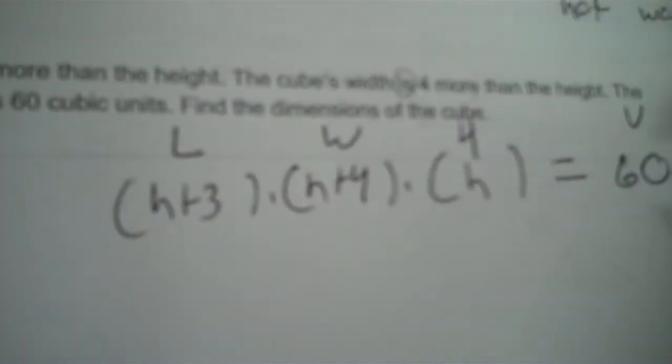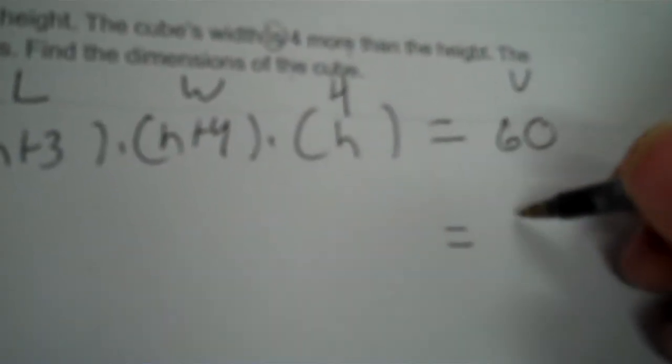Now in the L parentheses, you put h plus 3, because that's what L equals. In the W, put h plus 4. And then here we're just going to put h. Okay. Now it's all in terms of the same variable. Now the hard part is multiplying it out. Let's start with these two. If you want to put a 1, you can, but it's 2 terms by 2 terms.